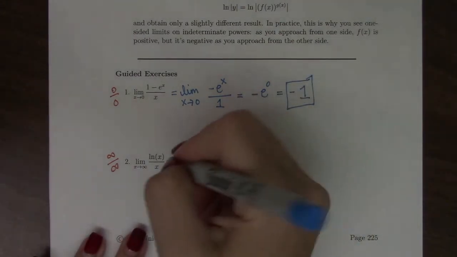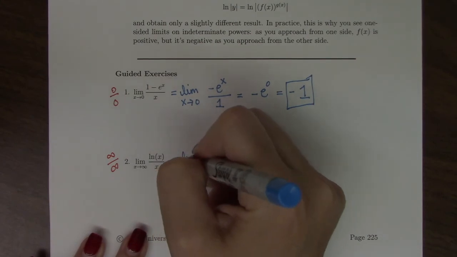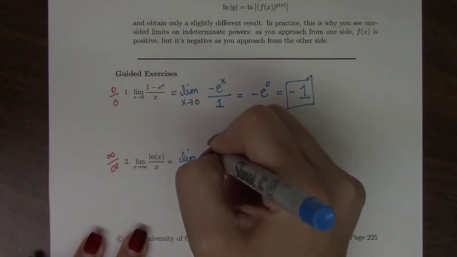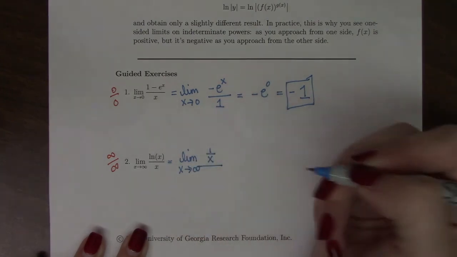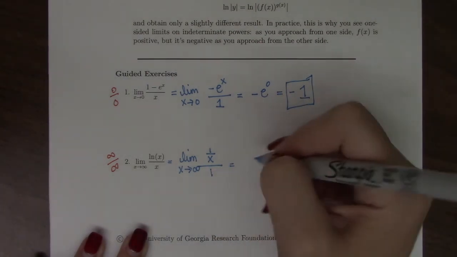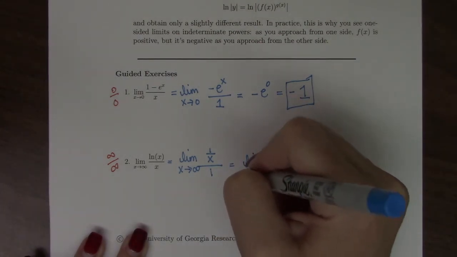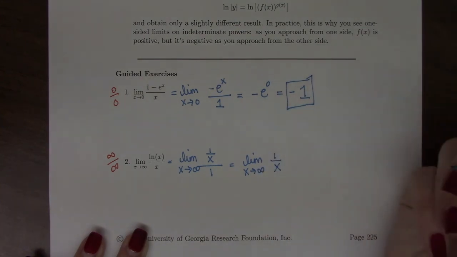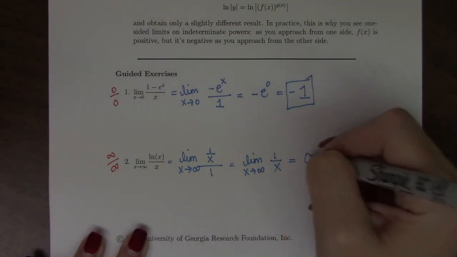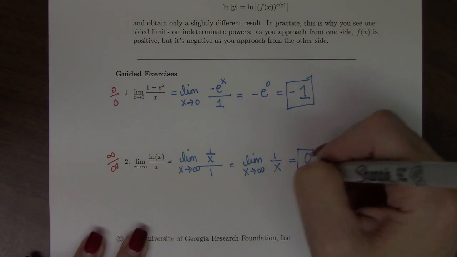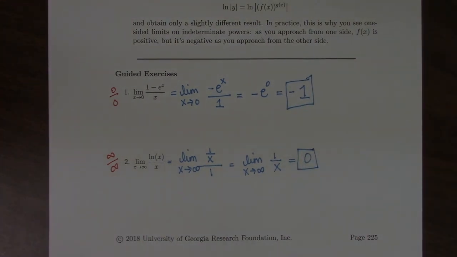So I'm going to say, well, this is going to equal the limit as x goes to infinity of the derivative of the numerator, which is 1 over x, over the derivative of the denominator. So now this is just the limit as x goes to infinity of 1 over x. And that goes to 0. So the denominator, right, is getting bigger. The numerator is a constant. And so we said 1 over infinity is going to be 0.